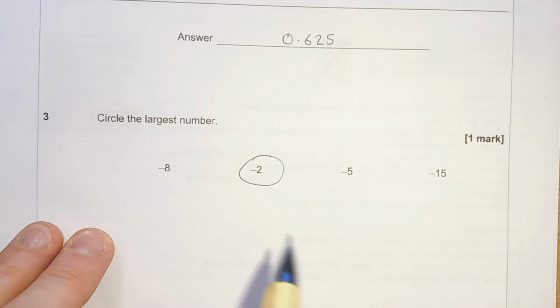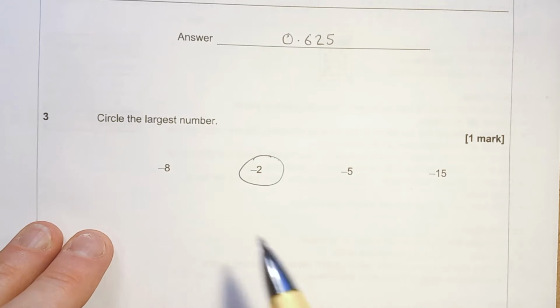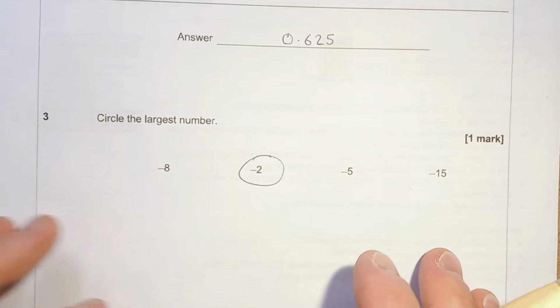It would be different if we had some negative and some positive. Then obviously all the positive numbers would be bigger than all of the negative numbers.